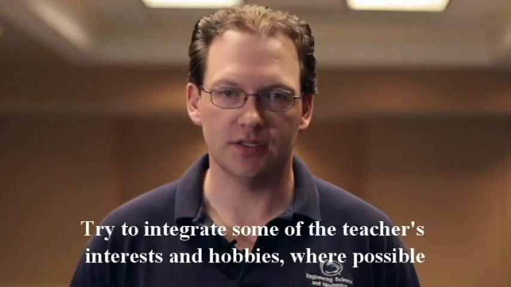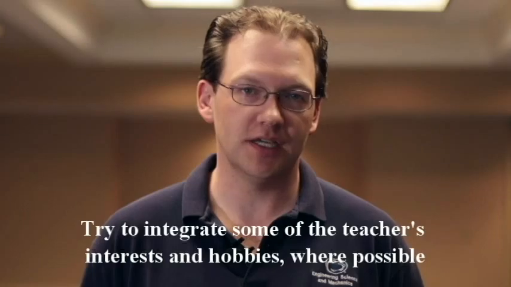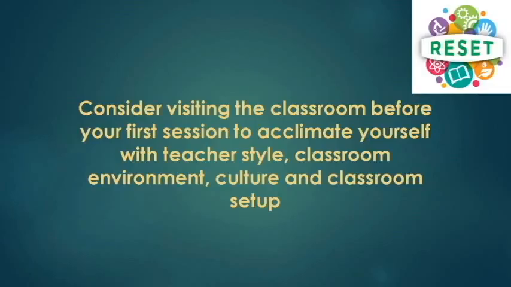And it also doesn't hurt to understand the teacher's background and hobbies to see if they can be integrated into your lessons. One volunteer talked about pixels and resolution. They found out that the teacher had photography as a hobby, so the volunteer used the teacher's pictures and helped tie things together and keep the teacher and everyone engaged. One thing that can be very helpful is to visit the classroom before your first session in order to acclimate yourself with the teacher's style, the environment, and the setup.